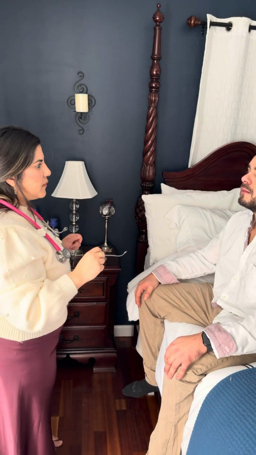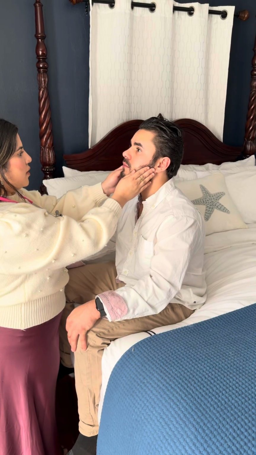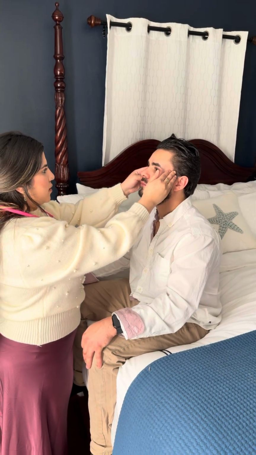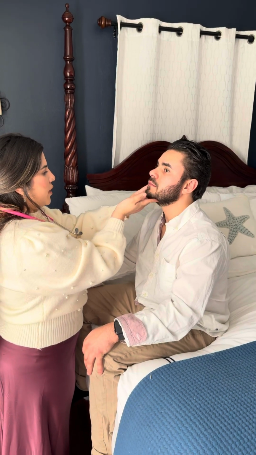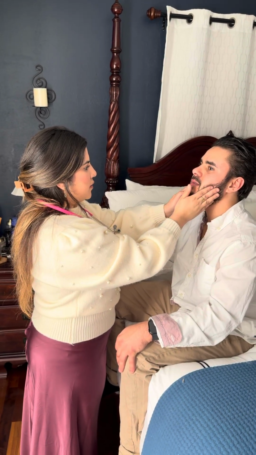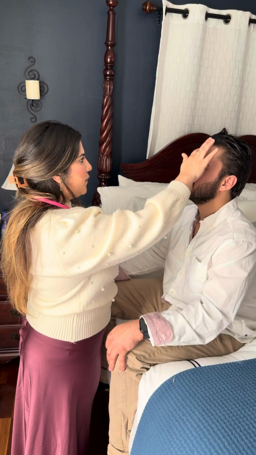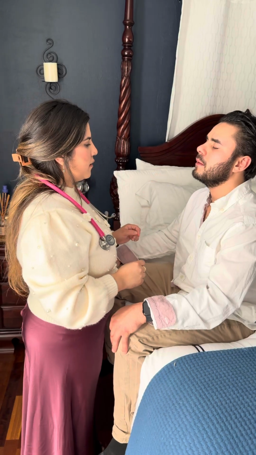Great. Next, we're going to test for cranial nerve 5, trigeminal, and I'm feeling for the masseter muscle, temporal muscle, and can you try opening your mouth against my hand? Great. And can you clench down? Great. Now please close your eyes. Can you feel this? Yes. And this? Yes. All right, great.